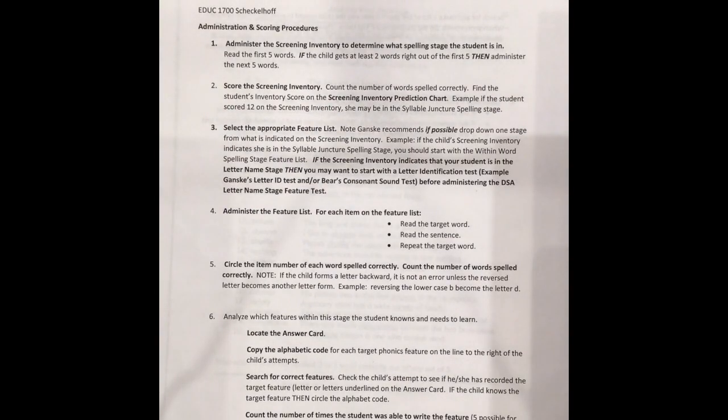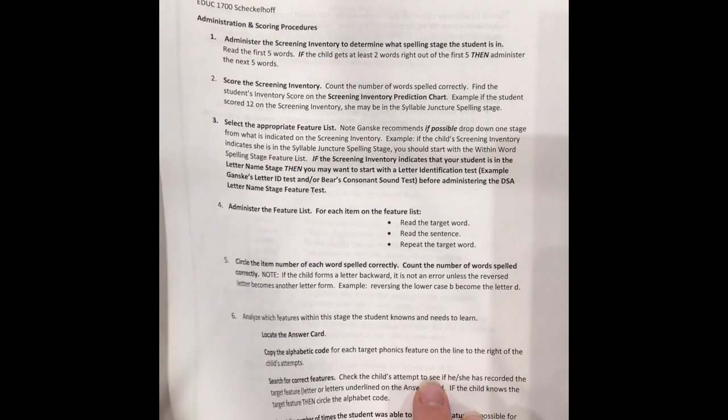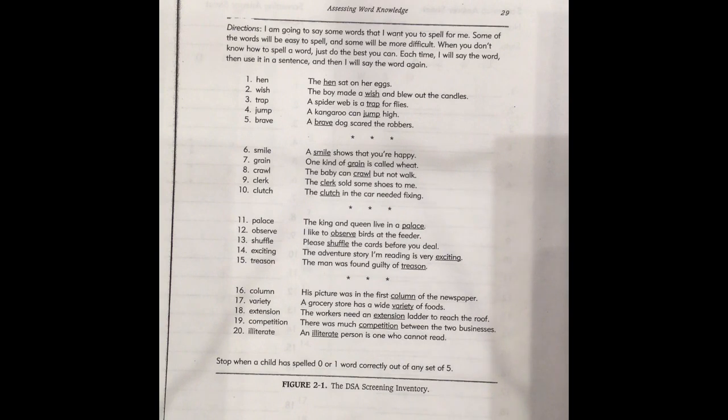And what Gansk is going to do is she is going to give us a test where we are getting a writing sample from students. And that writing sample will then help us know what features children know and which ones they need to learn. Now, to get started, we first need to determine which stage the student is in. Are they letter name stage? Are they within word, syllable juncture? And the way we're going to do that is by administering a screening inventory. This will just give us an estimate about what the child knows.